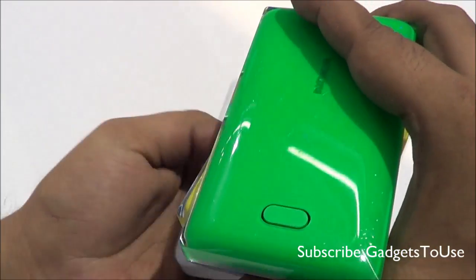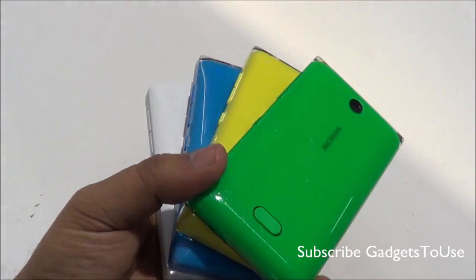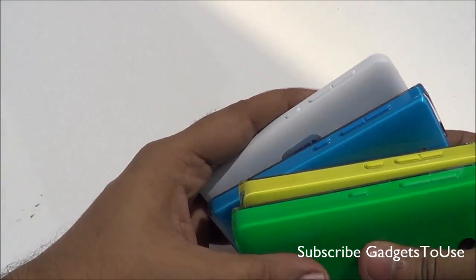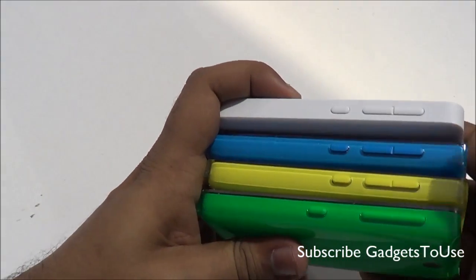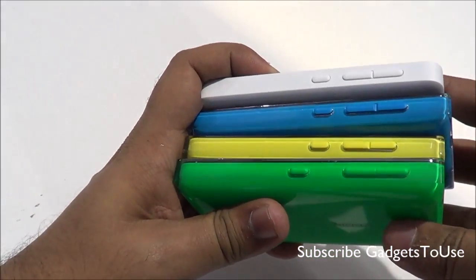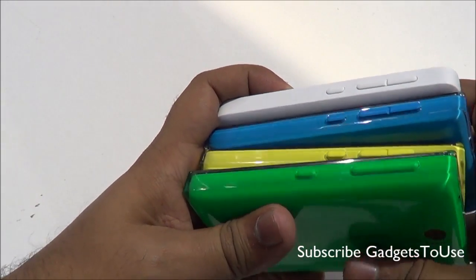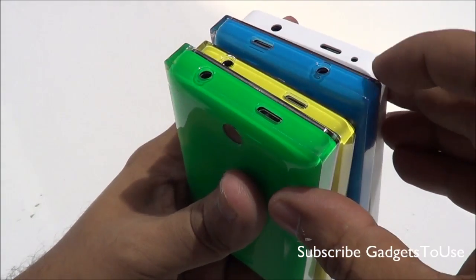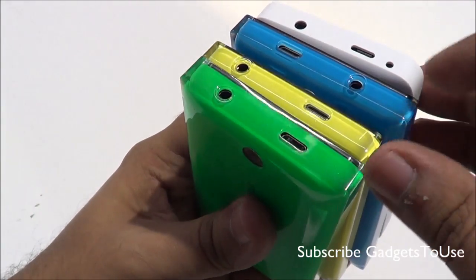So that's all from us as far as the quick hands-on comparison and review of the Nokia Asha series phone, which is now available. If we take a look over these phones, from the side profile, we have the same kind of layout for the buttons. There is a minimal change in the position of the buttons. On the top, we have the 3.5mm audio jack and the micro USB port on all of these four phones.